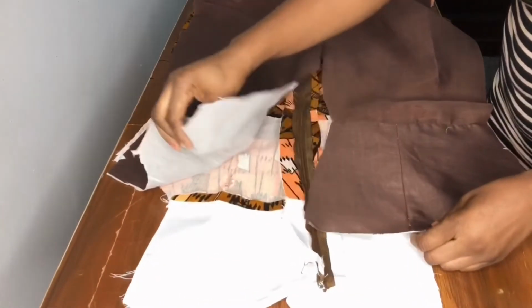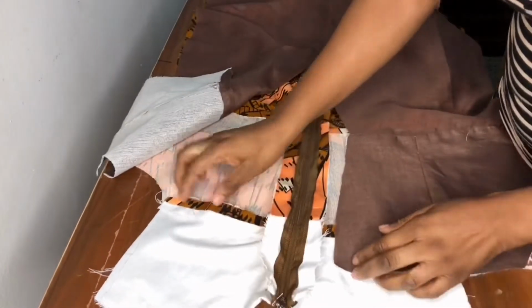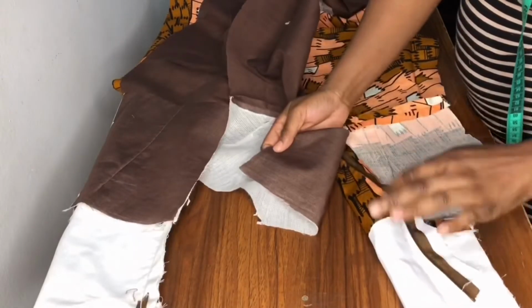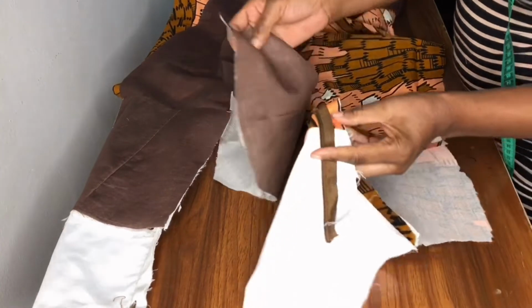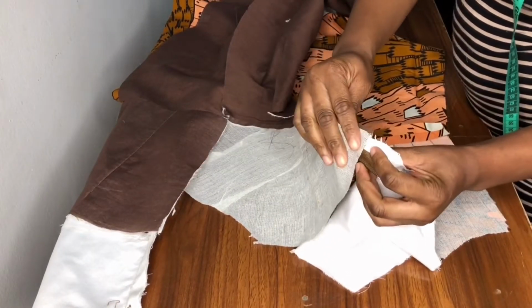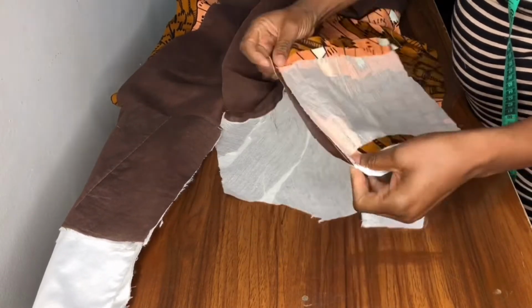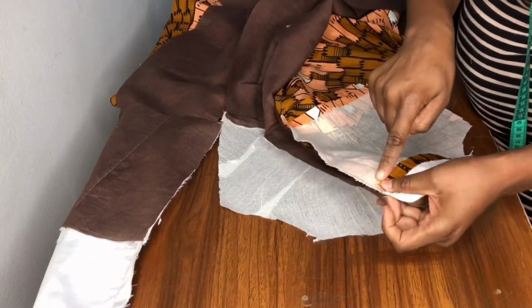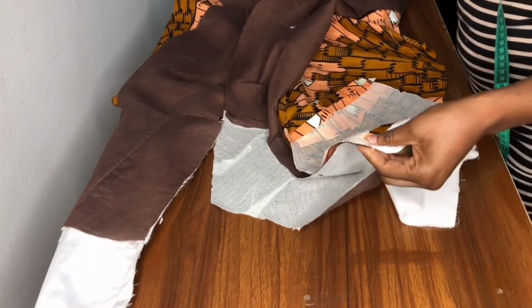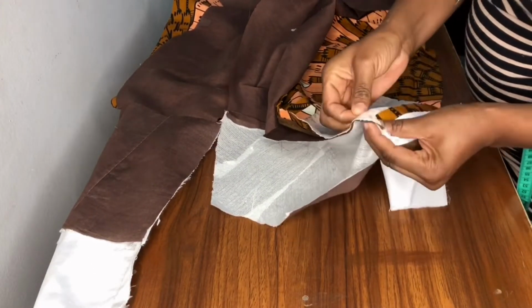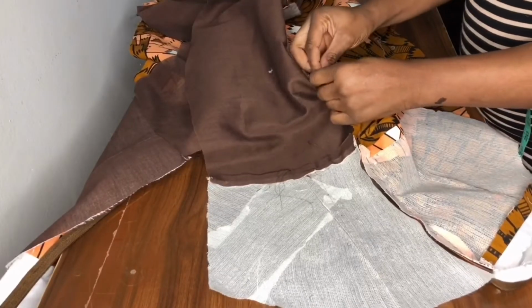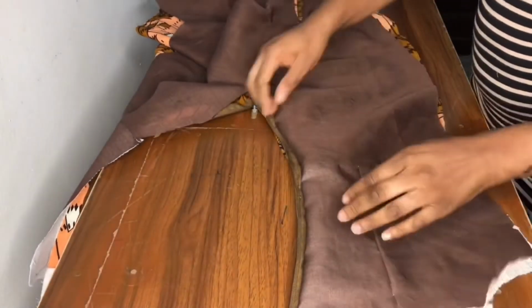Now that I'm done with the zip, the next thing I'll be doing is to close the lining with the fabric that is on the zip area. What I'll do is place the good side of the fabric on the good side of the lining. I'll place it together and sew very close to the stitch. I'll pin it up and show you. When you sew it, this is how it will look.